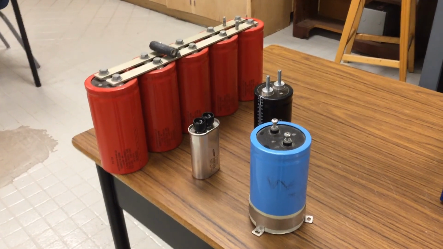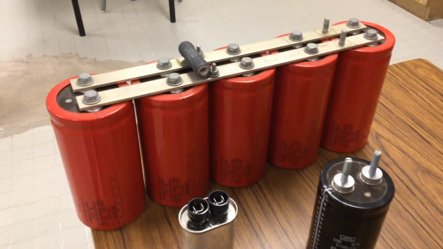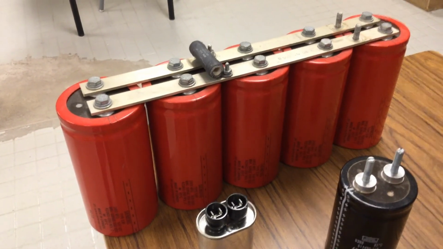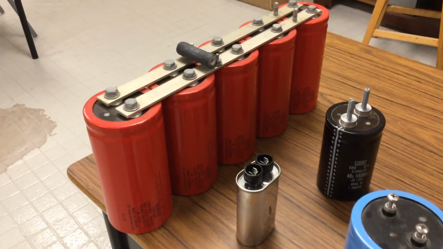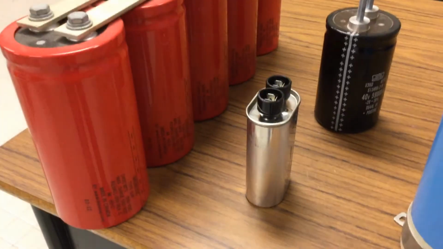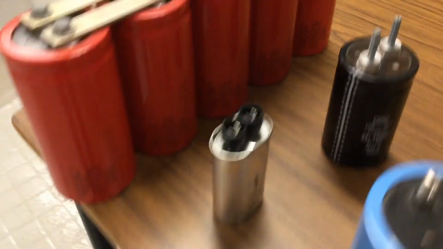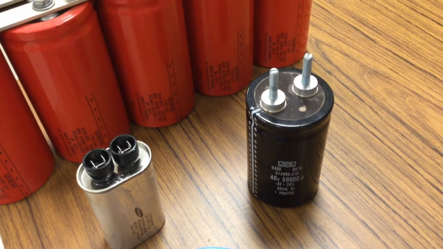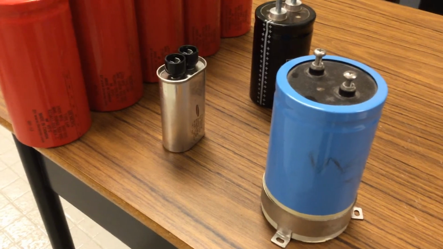Now capacitors can take all kinds of different shapes. This big bad bank of capacitors here came out of a little wind turbine for part of the power factor correction, smoothing out the waves, taking care of all the harmonics and all that silliness. This little guy came out of a microwave. It's part of the flyback capacitor. This one came out of an audio system. This one here is a filter capacitor that came out of a large power supply.